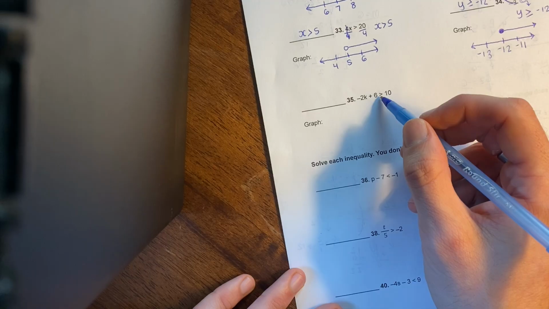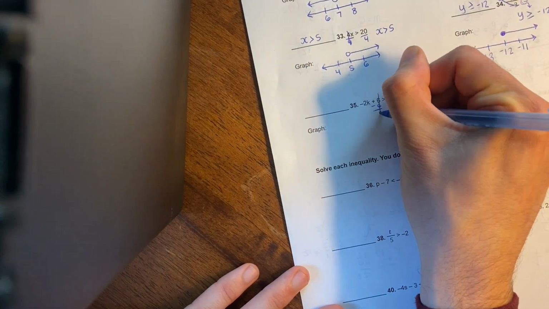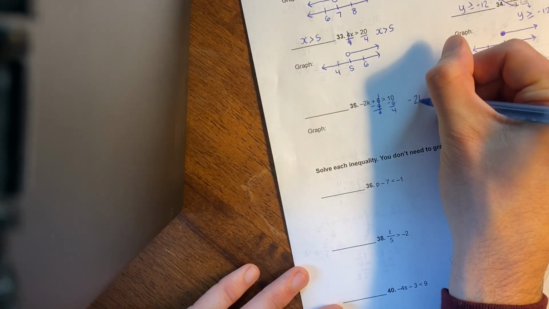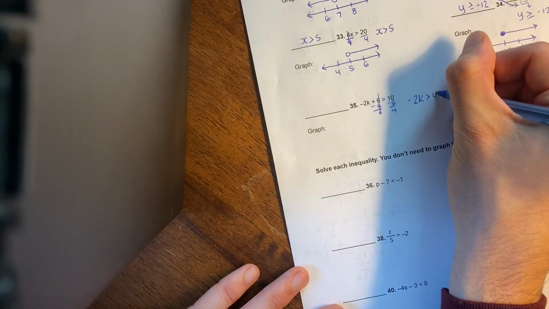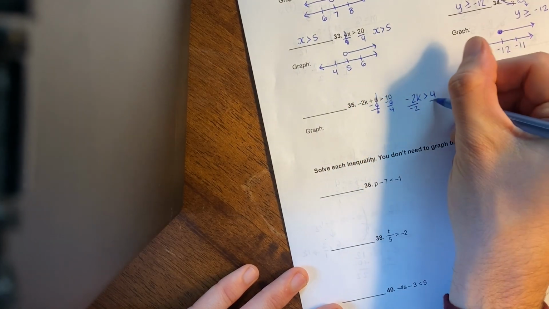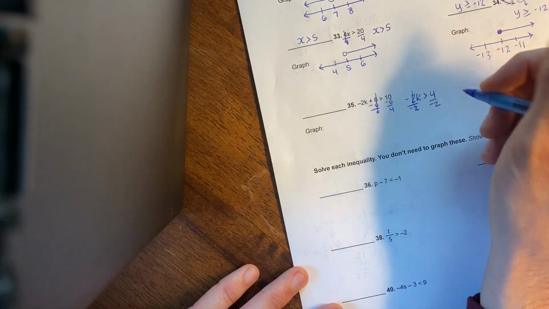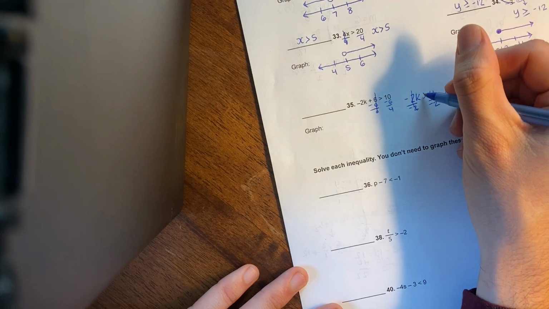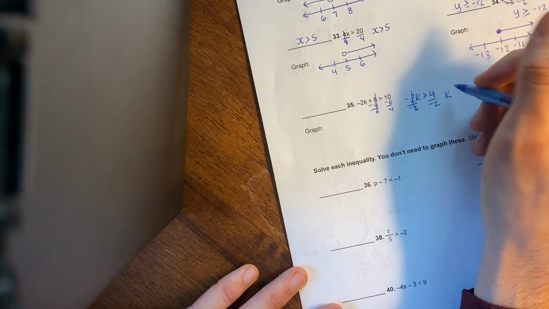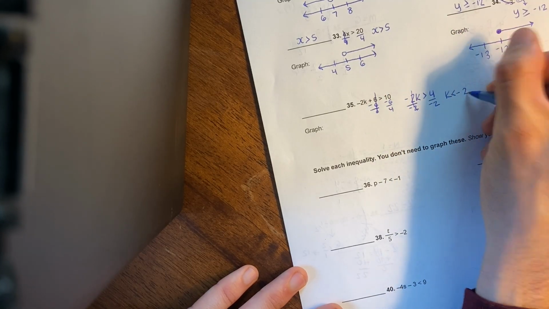-2k plus 6 is greater than 10. First step, let's get rid of the number that's by itself. So this leads it to be -2k is greater than 4. Next step from there, let's divide by -2. Did you hear I said divide by -2? That's really important. So this becomes k is not greater than the result of 4 divided by -2. We actually need to flip the sign. So k is less than -2.